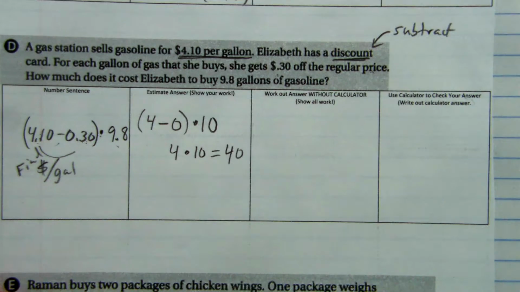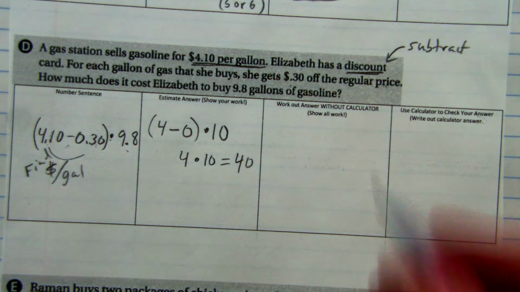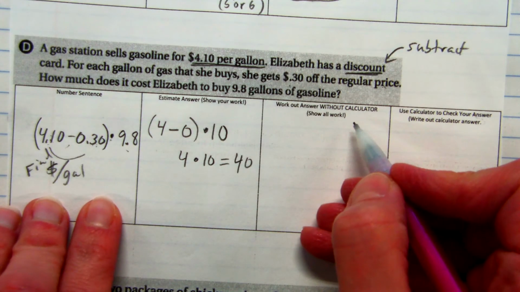Is it going to be exactly $40? No, it's not that bad actually. 9.8 gallons is a pretty small amount of gasoline. It is kind of expensive if we're paying close to $4 a gallon, but sometimes it does happen if the price goes up. I've paid more than that. It just depends. Okay, so over here we're going to do the actual work.